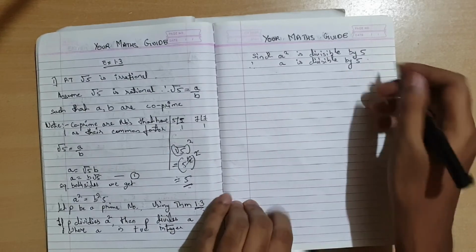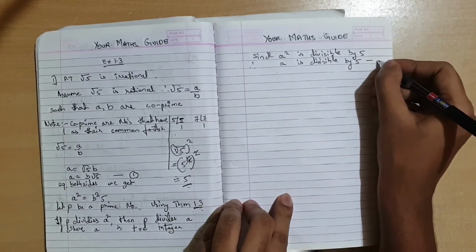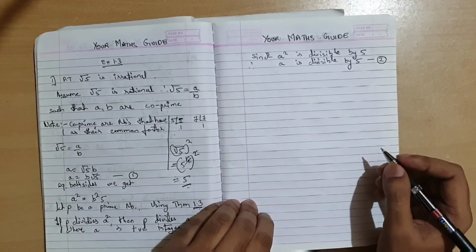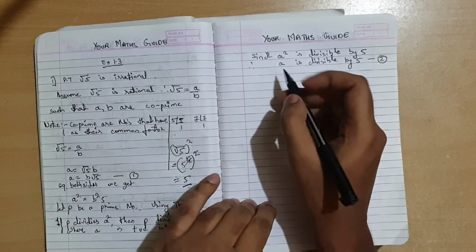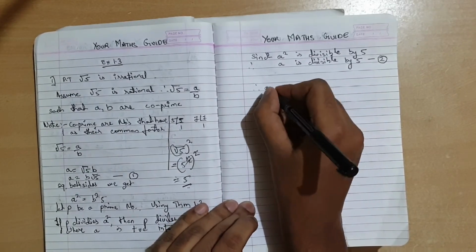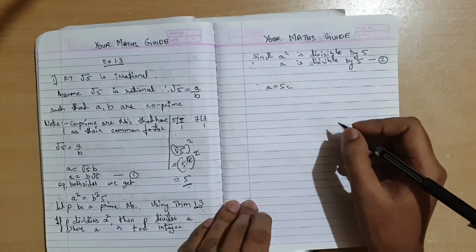Now, here equation 2. Therefore, a is equal to 5c.